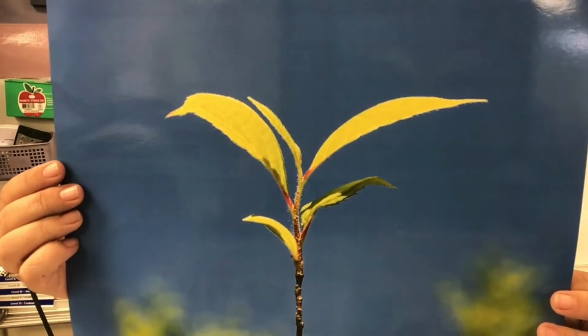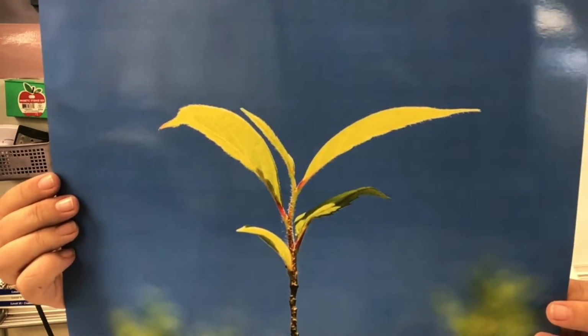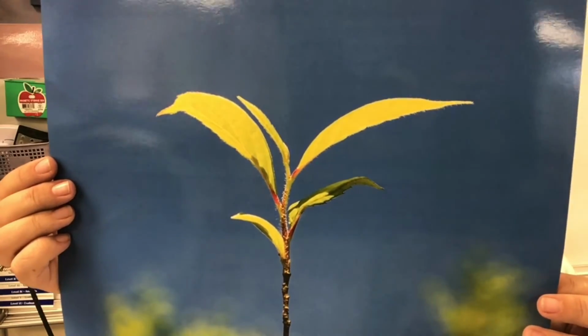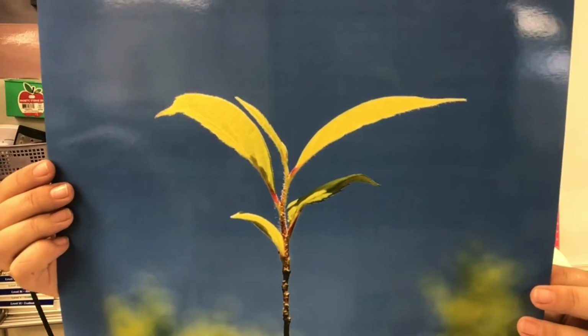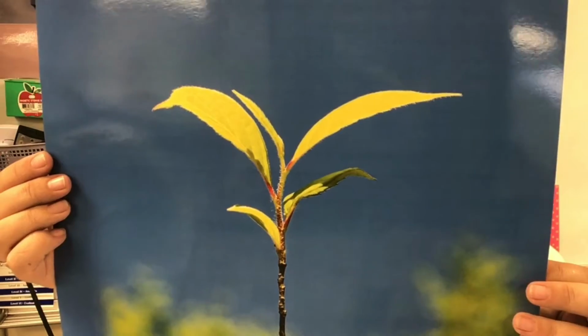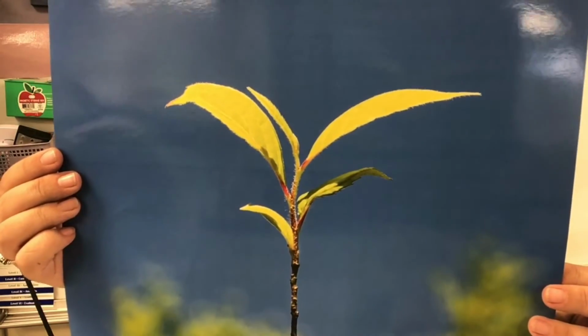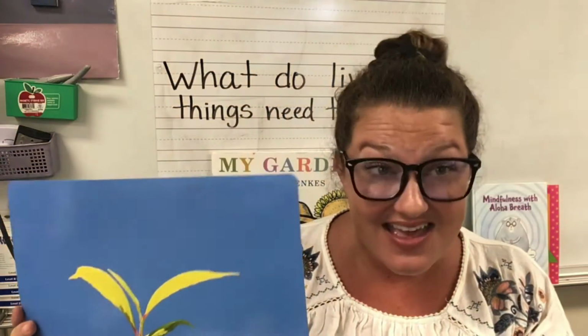When plants make sugar, they also give off a gas that all living things need. This gas makes up part of the air that we breathe. Now you know why trees and other plants are so important to humans and other animals. We can't live without them.